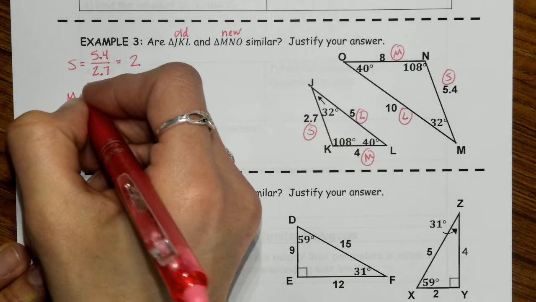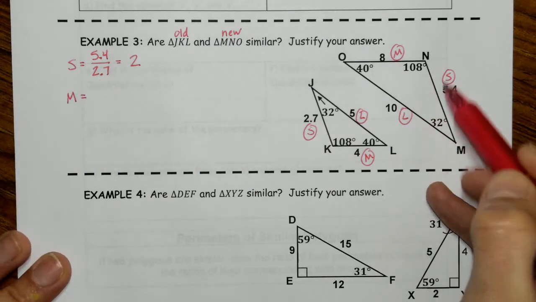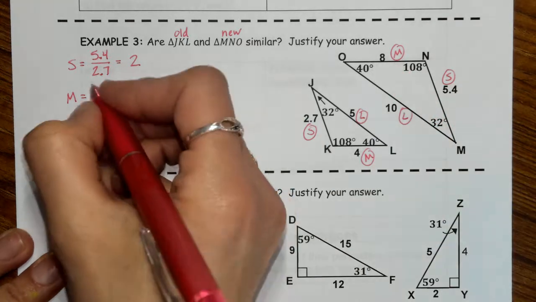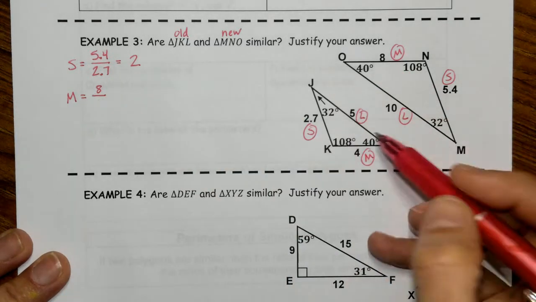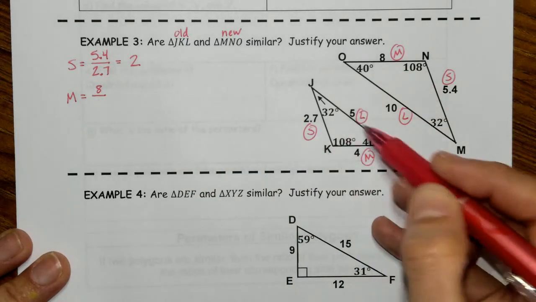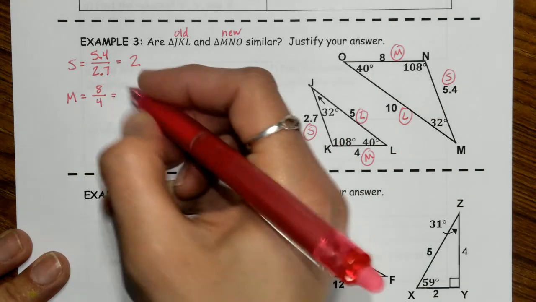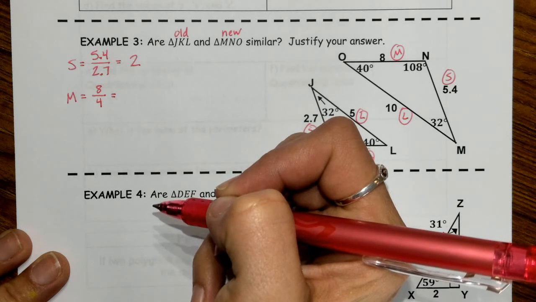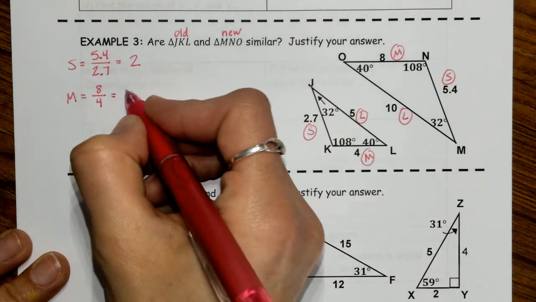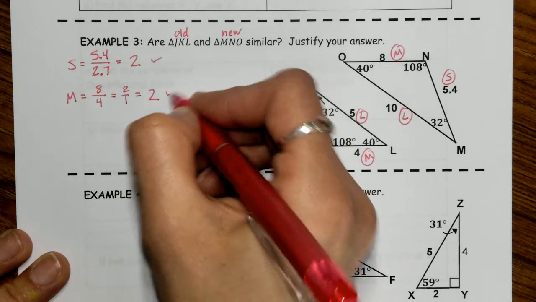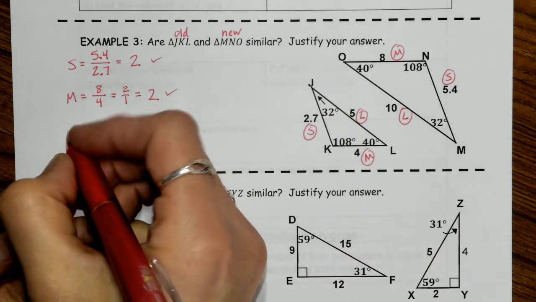The middle number, the medium. Okay, starting over here again, making sure we have JKL first. The middle one is 8. And the middle or medium on the other triangle, JKL, is 4. We should all know that when we simplify this, we'll get down to 2 over 1, which then turns to 2. So far, both of these are correct, but we have to check that third one.